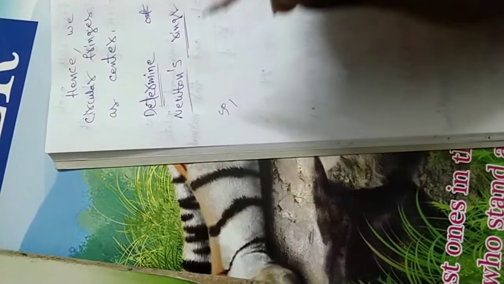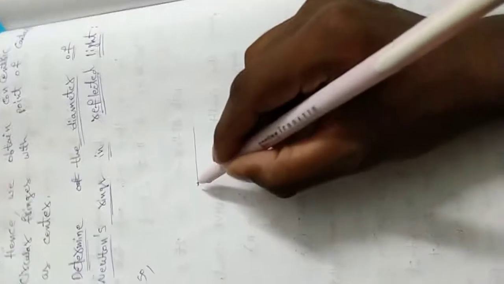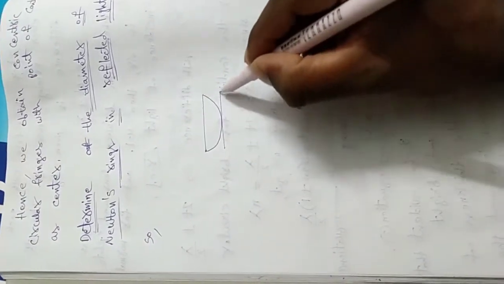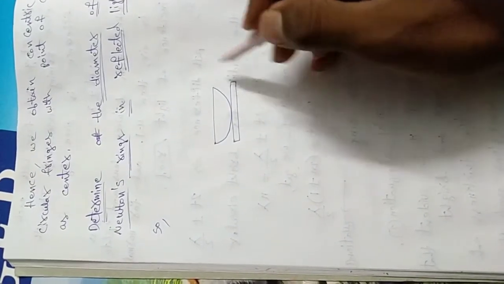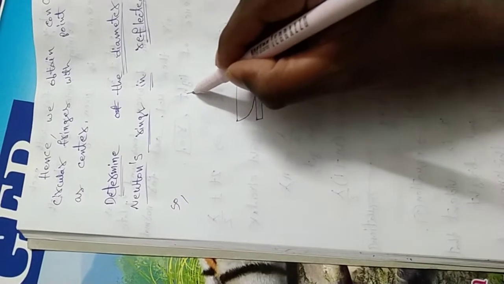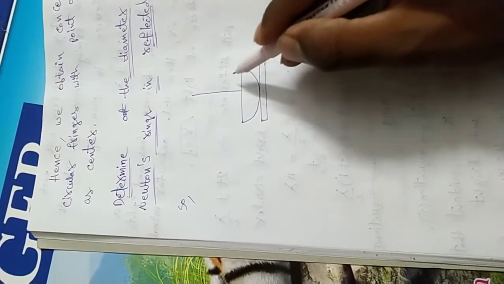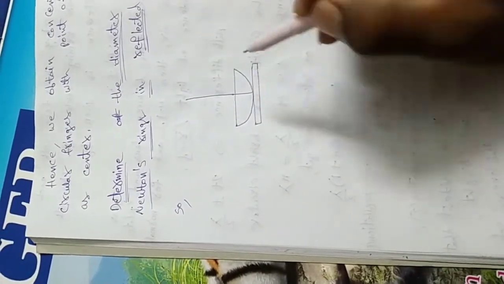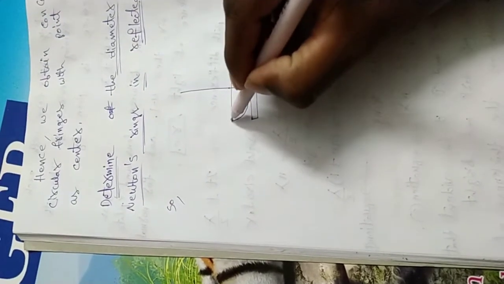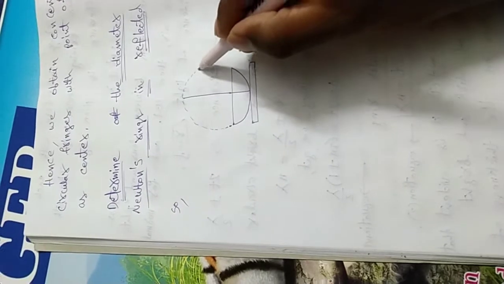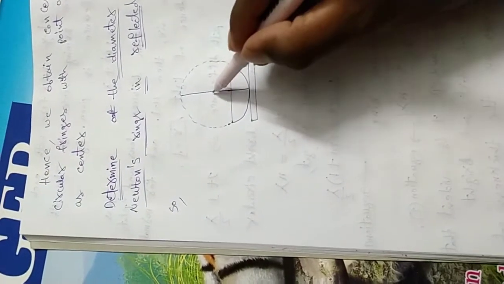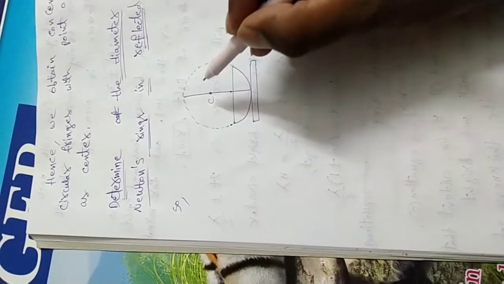So let us draw the diagram. This is the center of the ring.